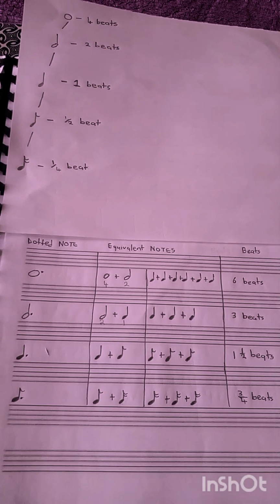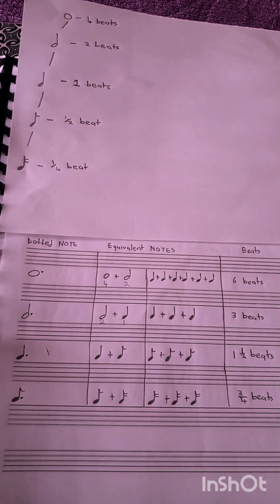Welcome back, everybody. Today we'll be learning about dotted note equivalence. So, what is dotted note equivalence? Dotted note equivalence is the alternative way of expressing dotted notes, or in simpler terms, it is another way in which to identify dotted notes or to write dotted notes. So, basically, I've drawn this table here to teach you how we're going to delve into that.